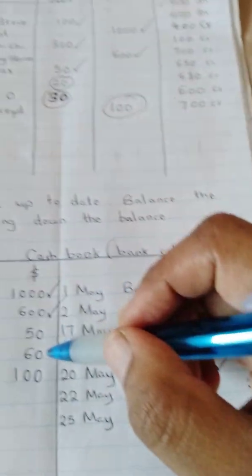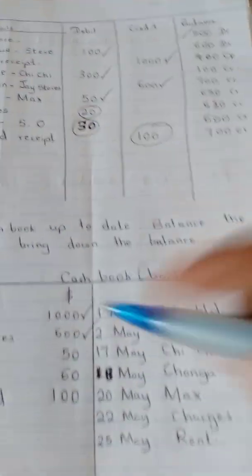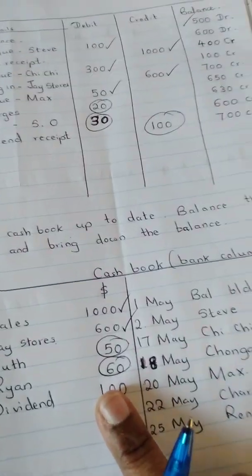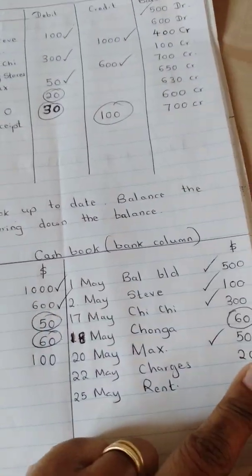Then on the debit side of the cash book, this 50 and this $60, checks received from Ruth and Ryan, have not been entered in the bank statement. So these two are what we have updated, but the bank has not updated yet. So we need to enter these in the bank reconciliation statement.